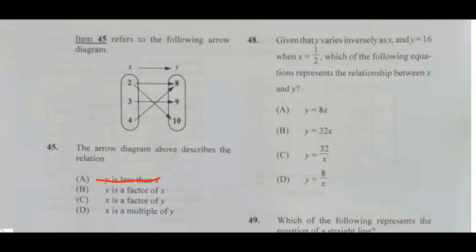So let me just digress for 2 minutes. If I have 5 times 4 equals 20, 5 is a factor of 20, and 4 is also a factor of 20.